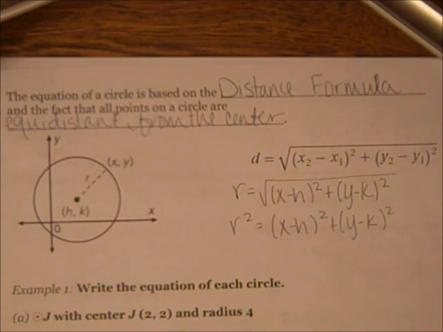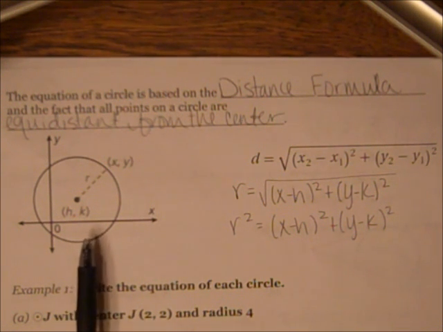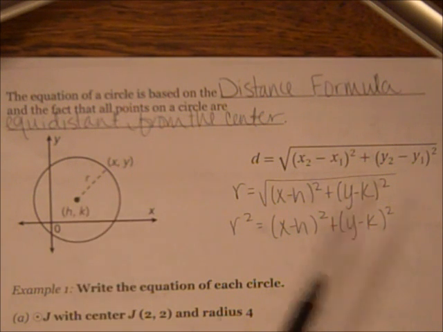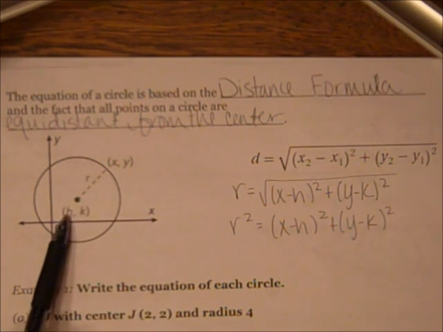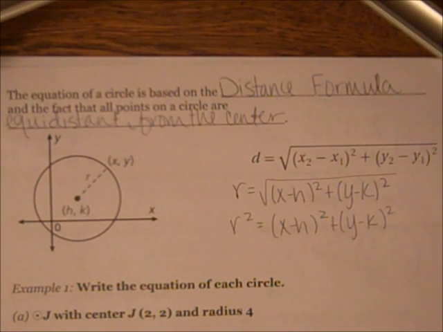The equation of a circle is based on the distance formula and the fact that all points on a circle are equidistant from the center. So we're going to start with this diagram over here. We're going to call the center H and K, like this would be the X coordinate and this would be the Y coordinate.